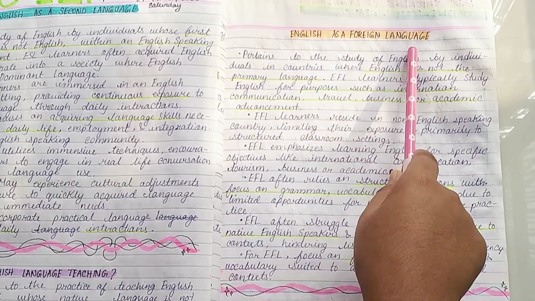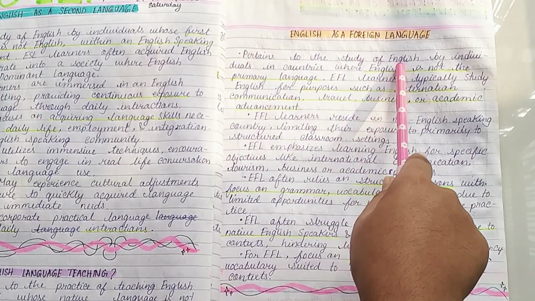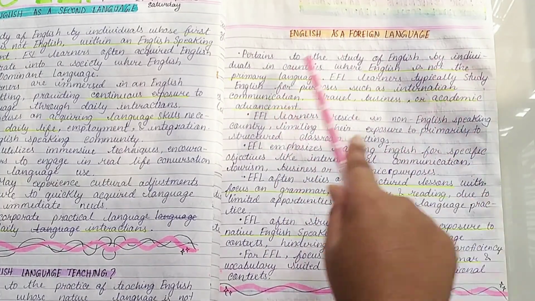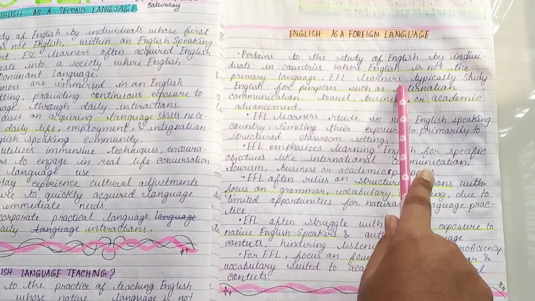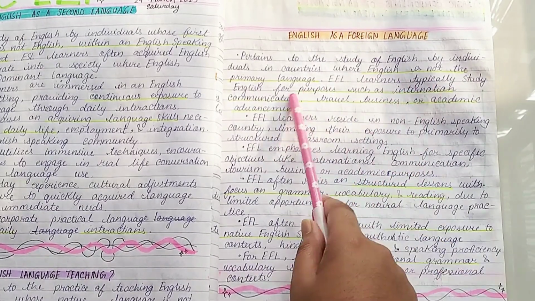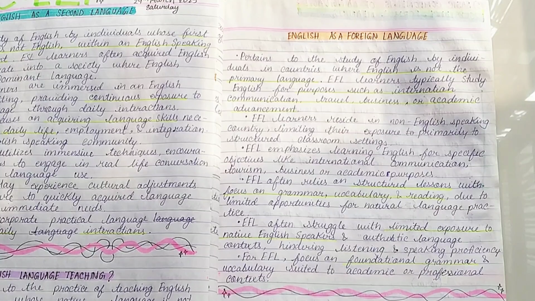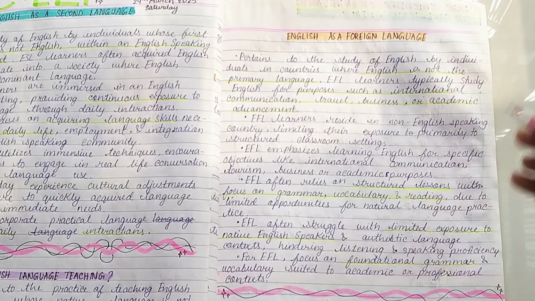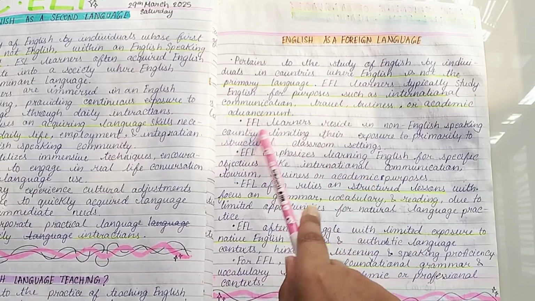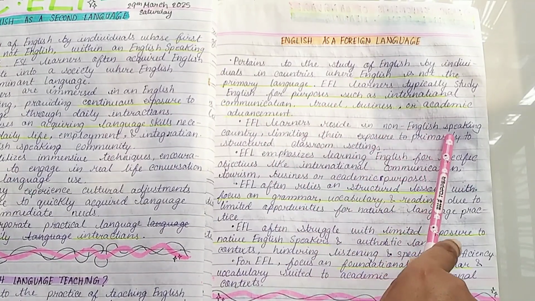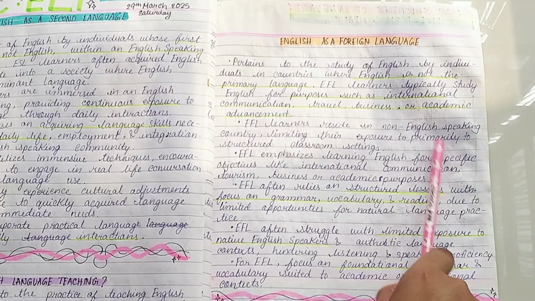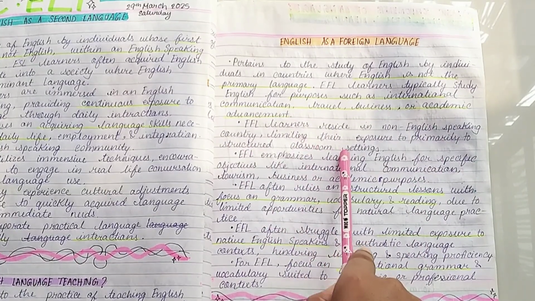English as a foreign language pertains to the study of English by individuals in countries where English is not the primary language. EFL learners typically study English for purposes such as international communication, travel, business, or academic advancement. EFL learners reside in non-English speaking countries, limiting their exposure primarily to structured classroom settings.